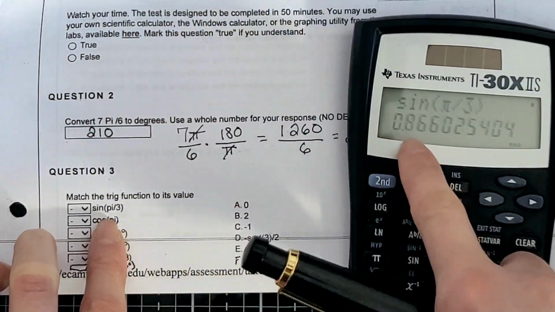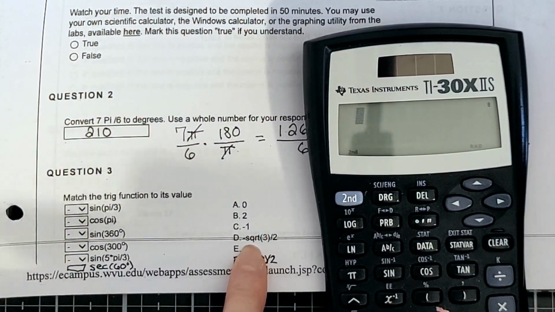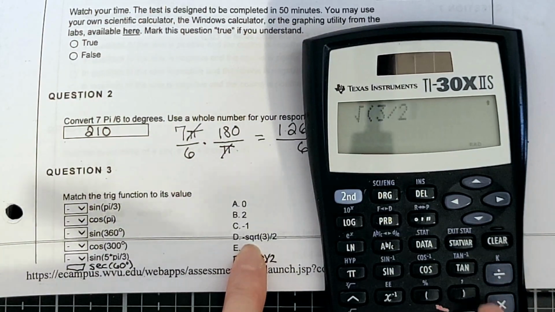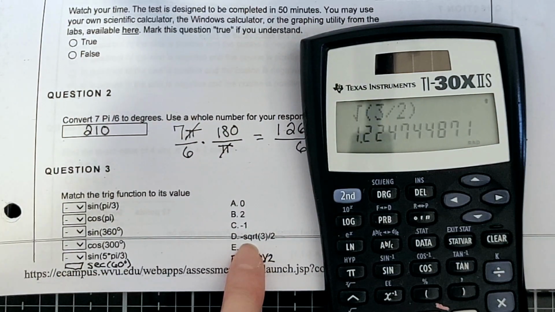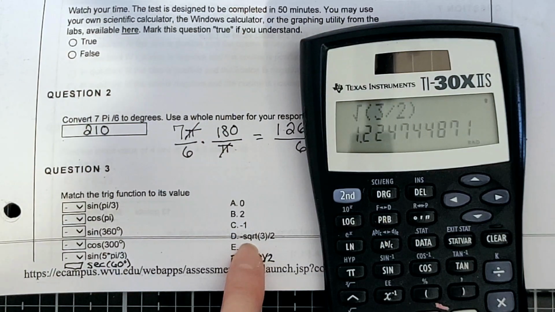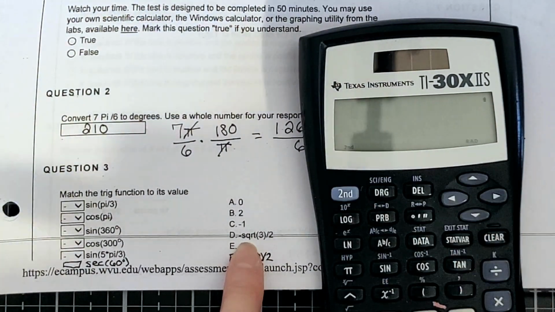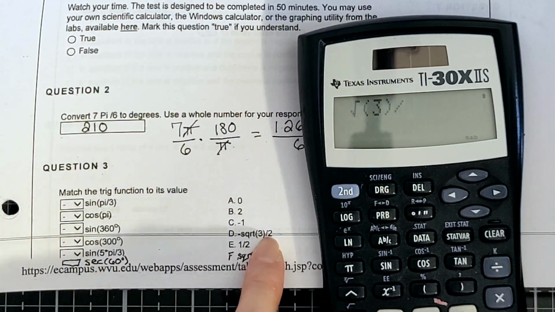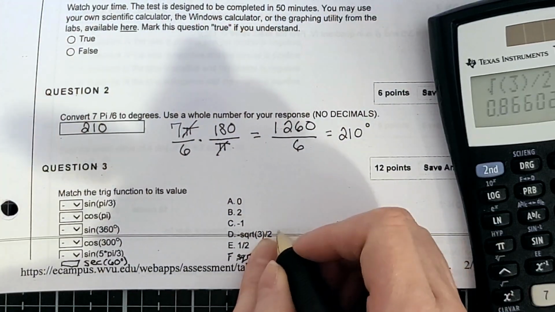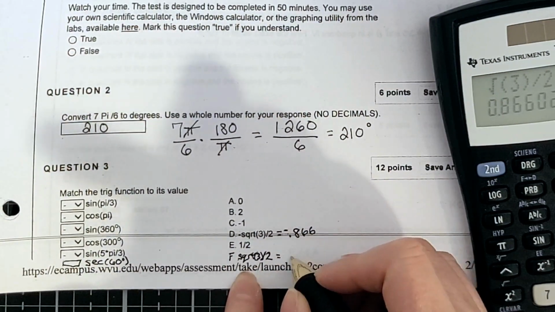0.866. So now I need to figure out what is the square root of 3 over 2. Oh, it's square root 3, then divide 2. Oh, I totally typed that in wrong. Okay, I couldn't read it, that line's printed over it. So it's square root 3, then divide by 2. Okay, 0.866. And this would be the negative one. And then this would be the positive one.